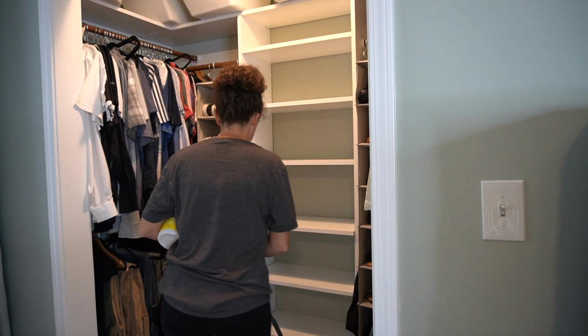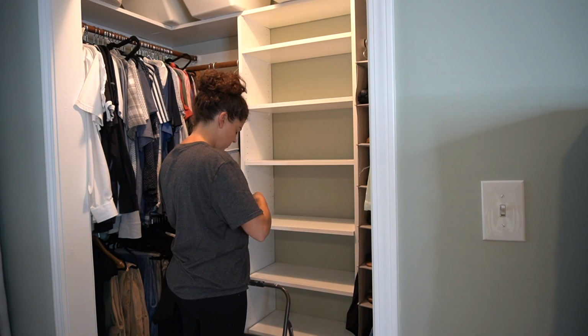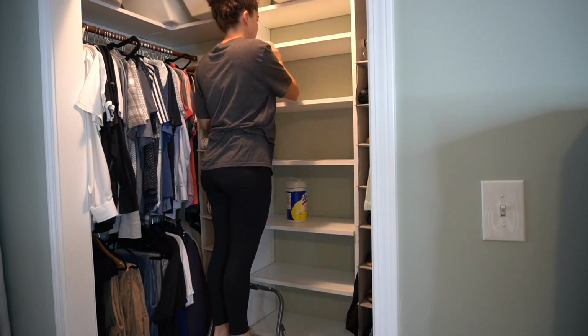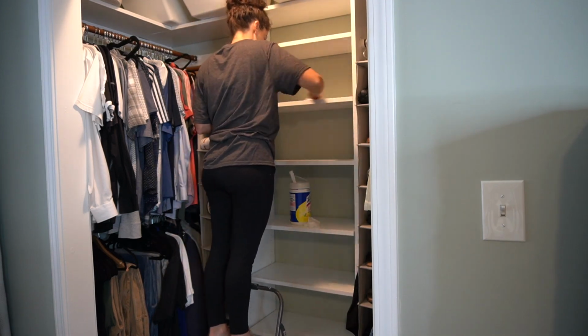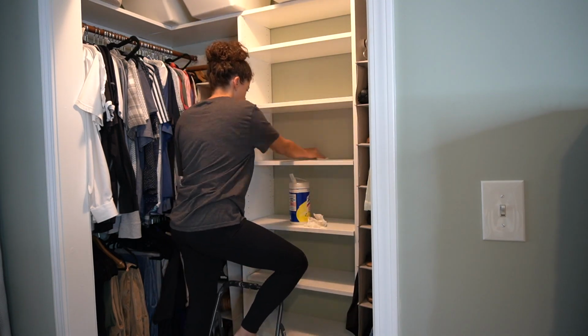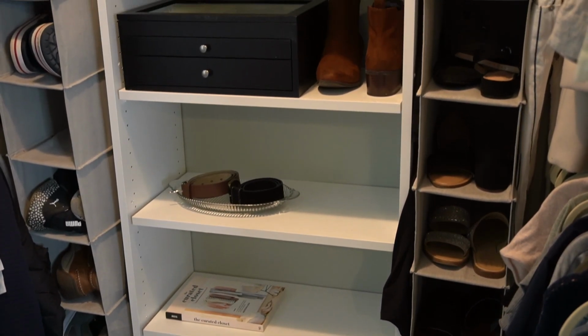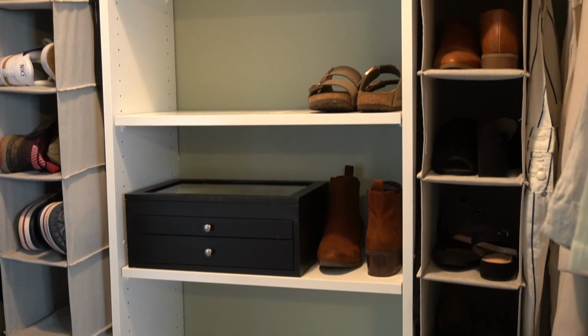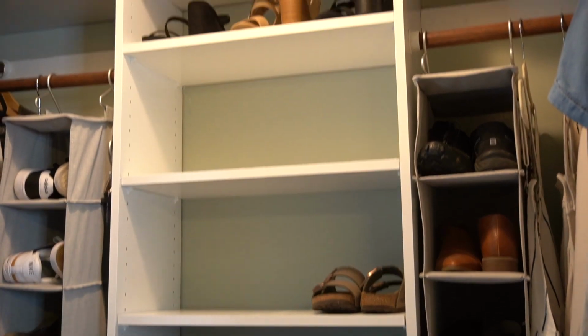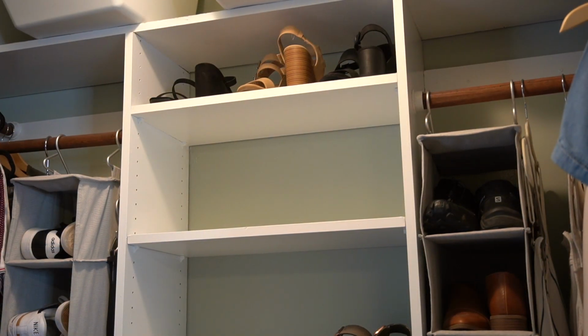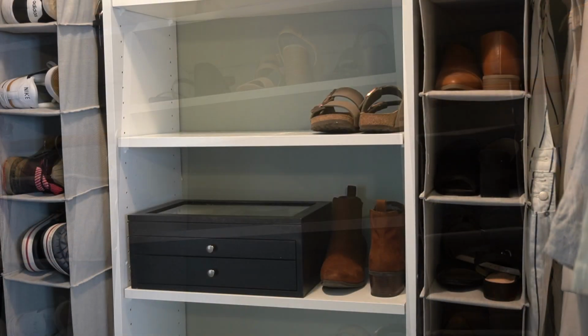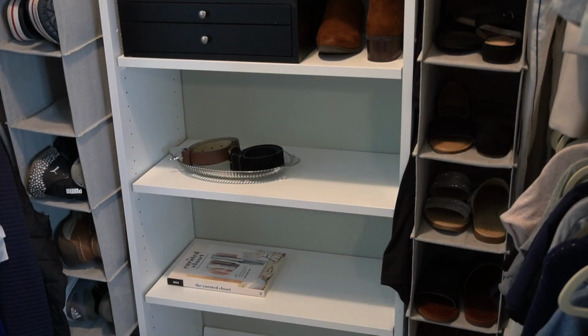And then I just reorganized some of my favorite shoes and my jewelry box and my belts and a clothing book that I love. I'll link it down below for you, back onto these shelves. And then I folded some of my thicker sweaters and my jean jackets, and I housed those on these shelves as well. And I love the way this looks so much more.